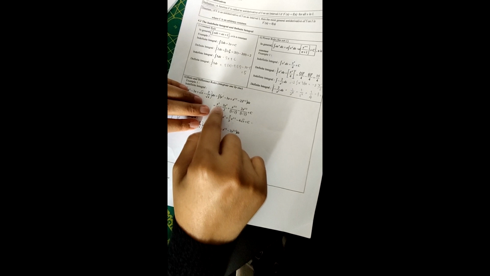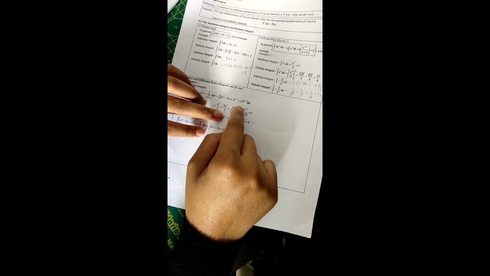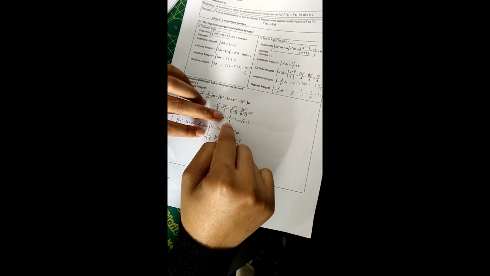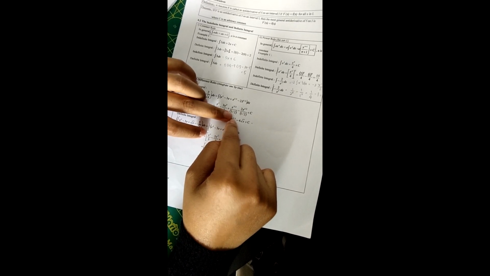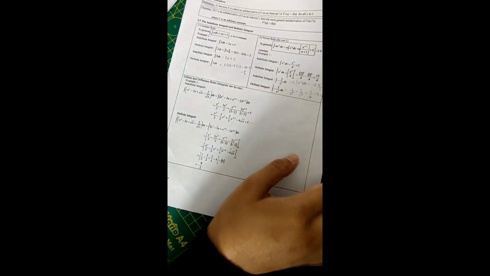Okay, and then, right. So x cubed over 3, we cannot simplify anything. And then 3x squared over 2, just take x squared out. This one is x to the power of 3 over 2 over 3 over 2, which needs to be solved, so you get 2 over 3 x to the power of 3 over 2. This one is the same, you will get negative 4 square root x plus c.